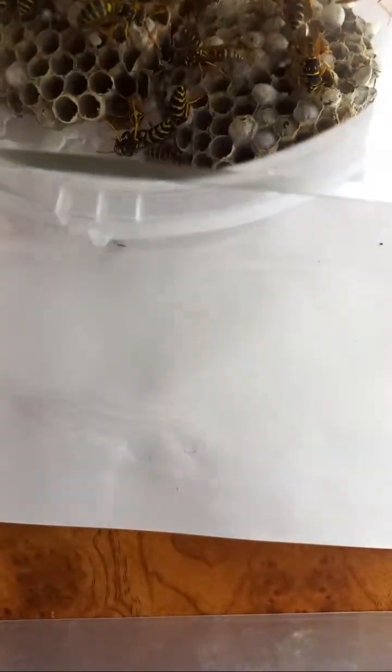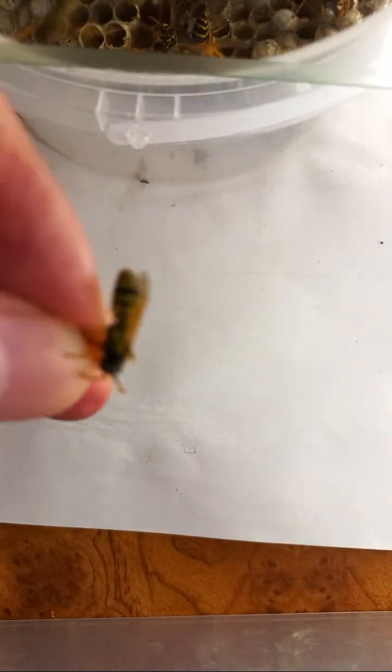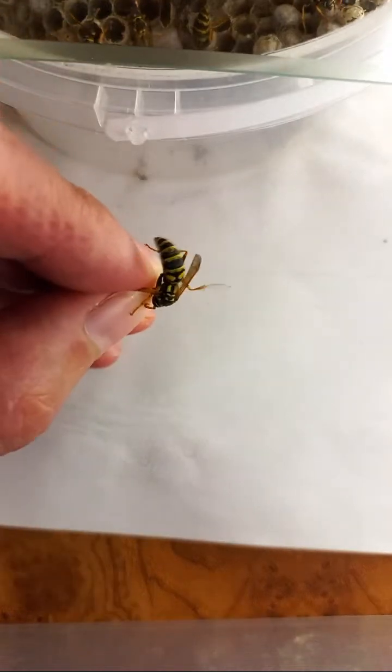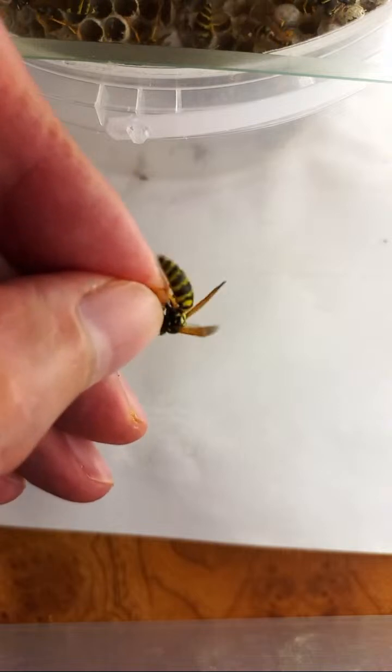I can show again the trick with one specimen in my hand, so you can recognize what's going on.